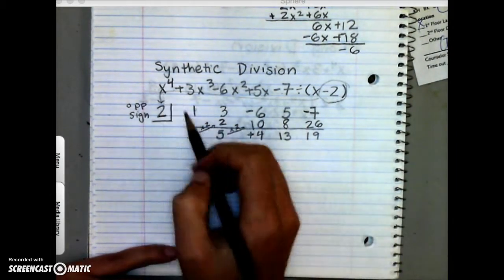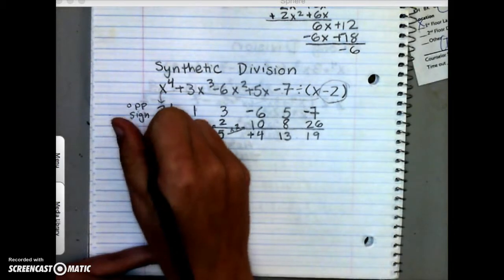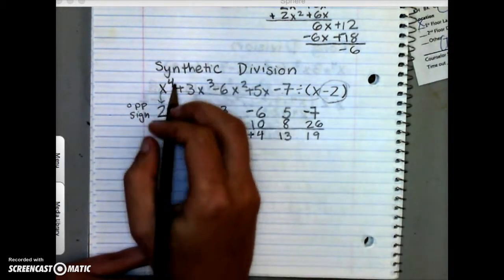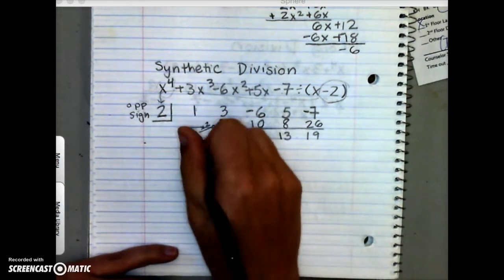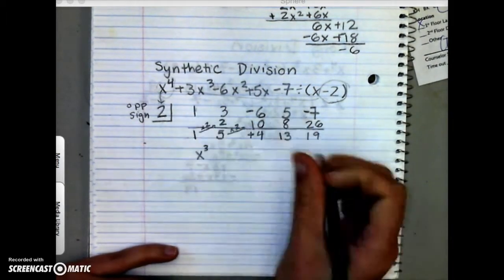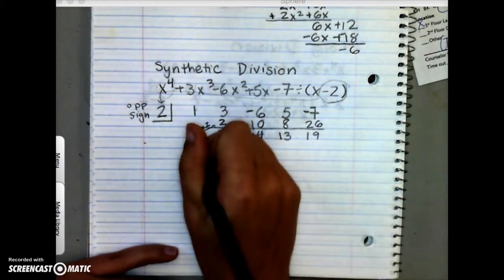So you start with one lower power. So if we have x to the fourth up here, our first term is going to be x to the third. Our coefficient is going to be 1.